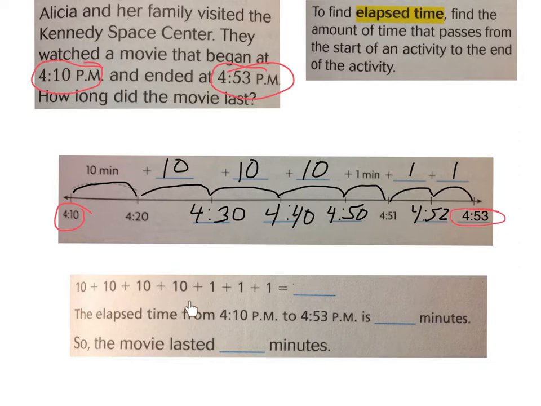Now to count up the minutes. 10 plus 10 is 20, plus another 10 is 30, another 10, 40, then 41, 42, 43. The elapsed time from 4:10 p.m. to 4:53 p.m. is 43 minutes. So the movie lasted 43 minutes.